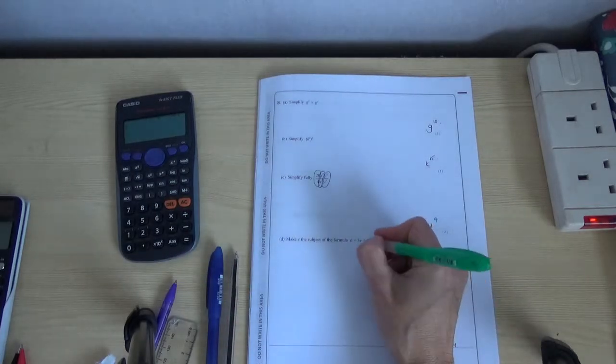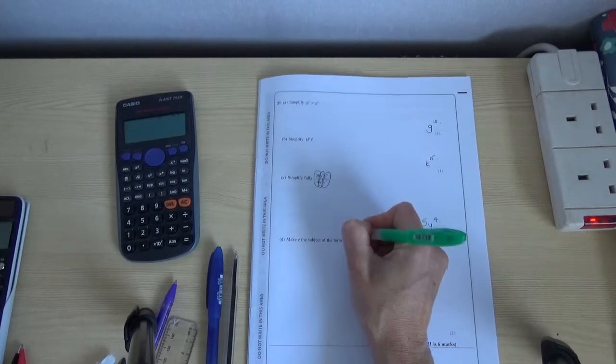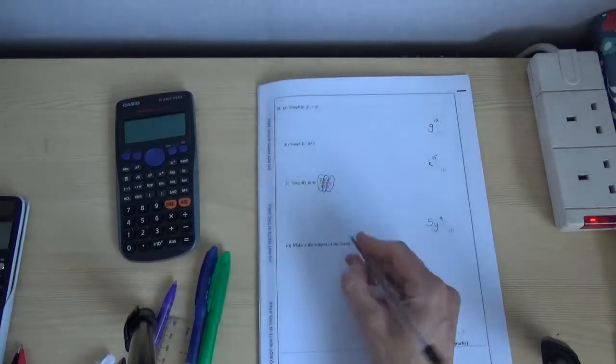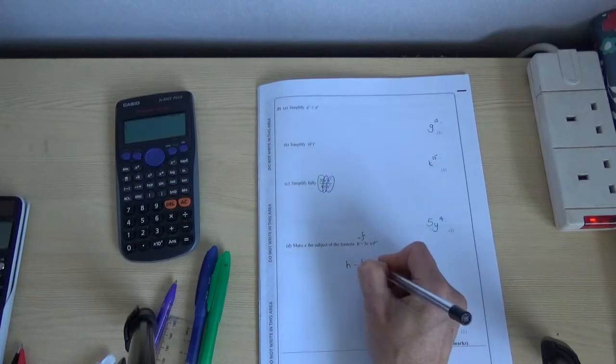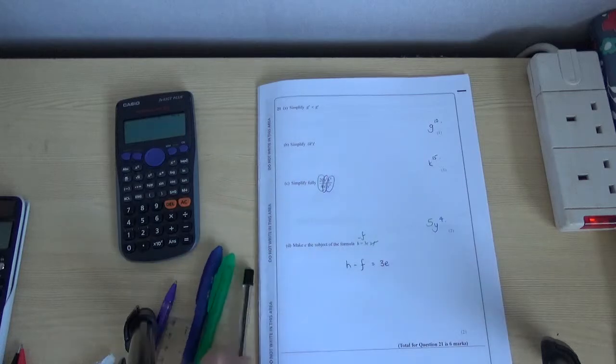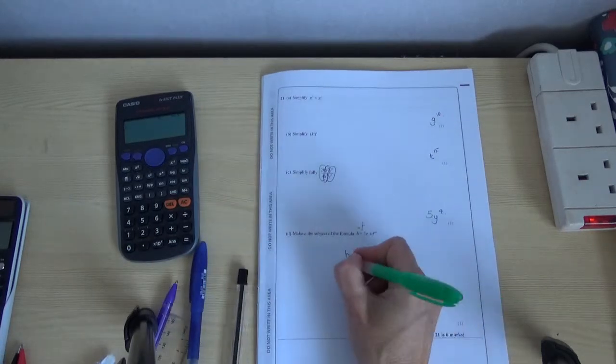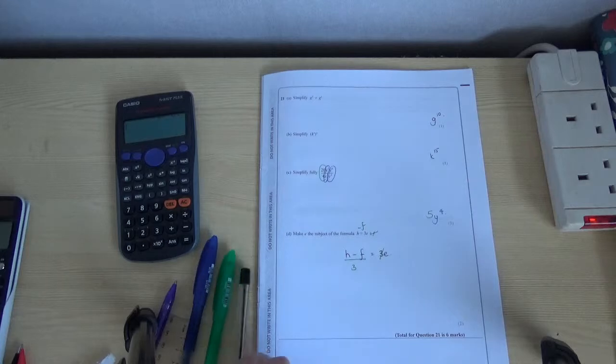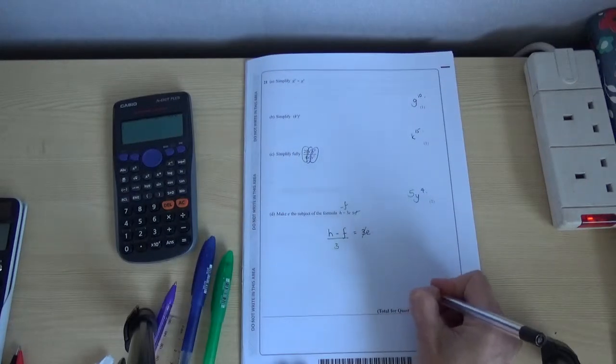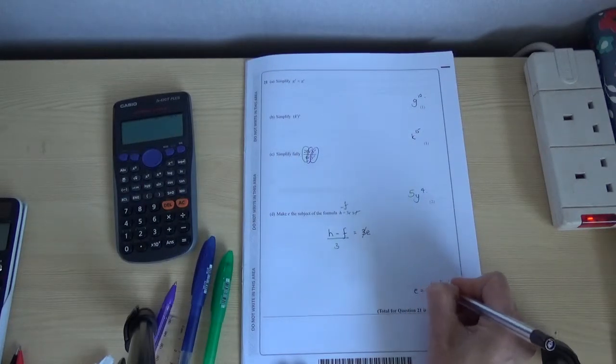To get e on its own, the opposite of add f is to subtract f. And the opposite of multiply by 3 is divide by 3. So e is h subtract f over 3.